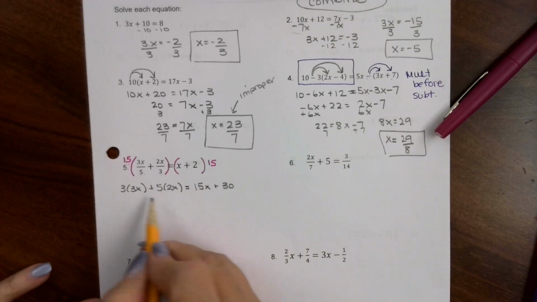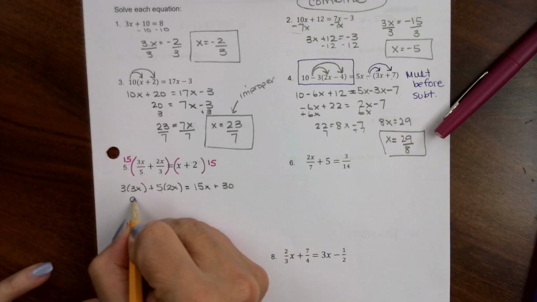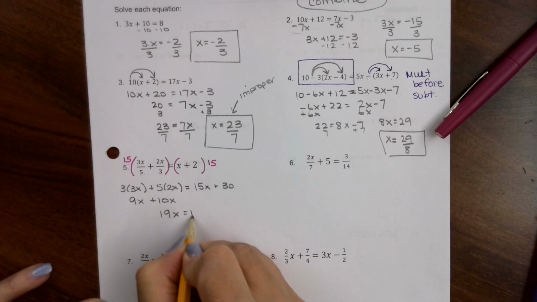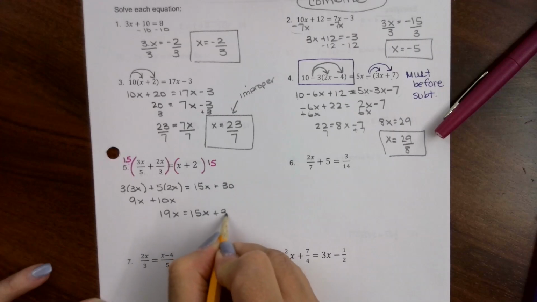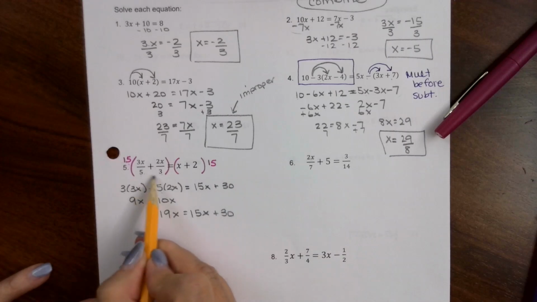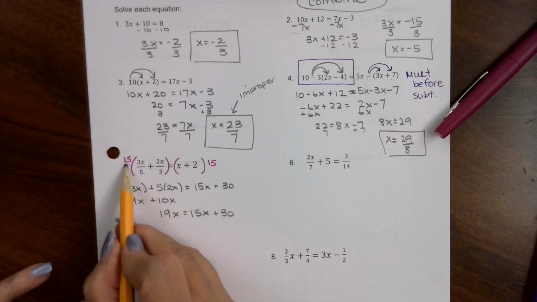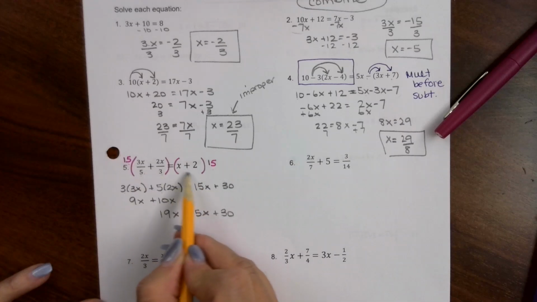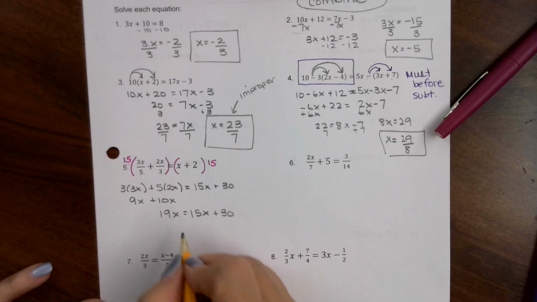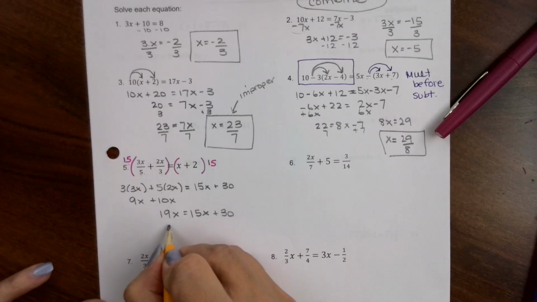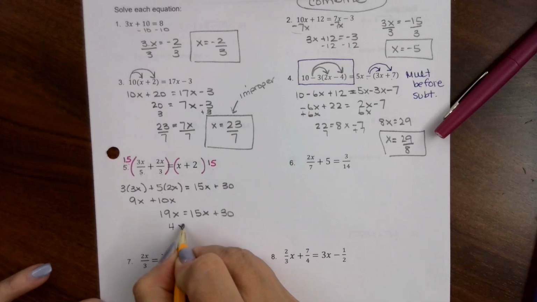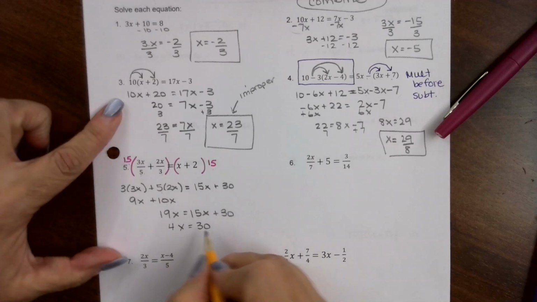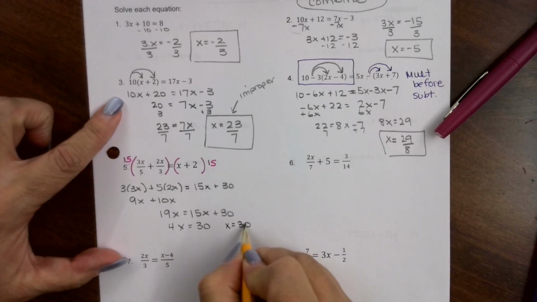So if I combine like terms over here, I'm going to have 9x plus 10x. So 19x equals 15x plus 30. Now, when I did this, all of my denominators go away. Whatever I do to the left side, I have to do to the right side. That's why I multiplied this side by 15, even though there's not a denominator. So I subtract 15x, and this gives me 4x equals 30. So when I divide this out, I get x equals 30 over 4.